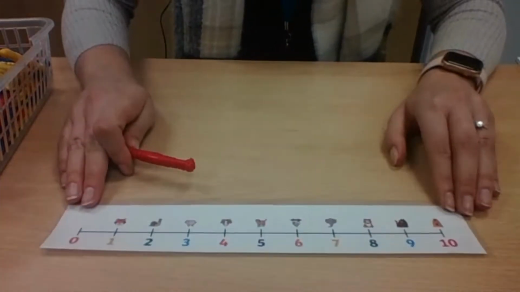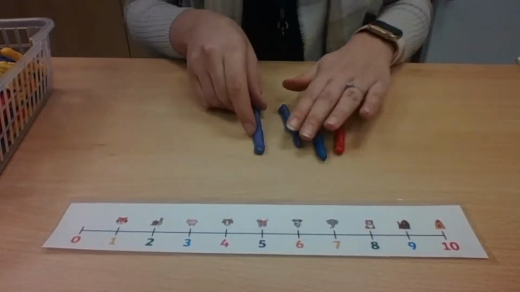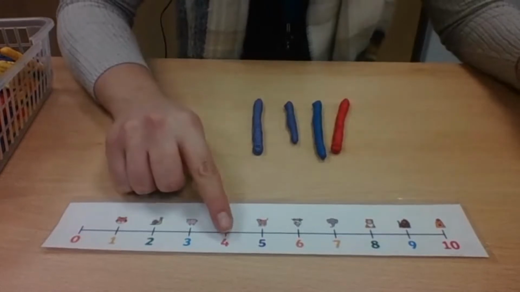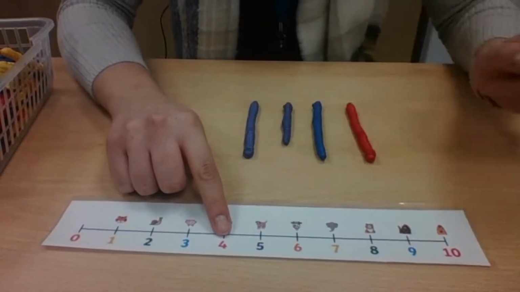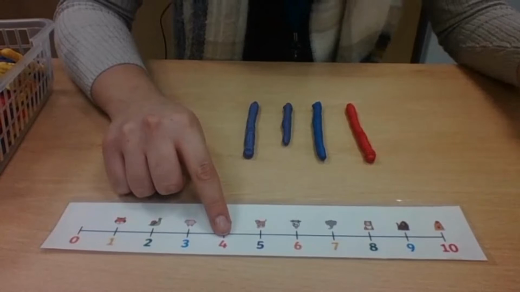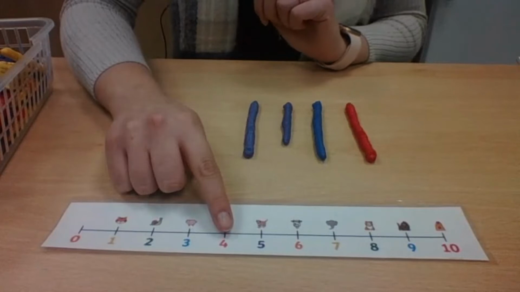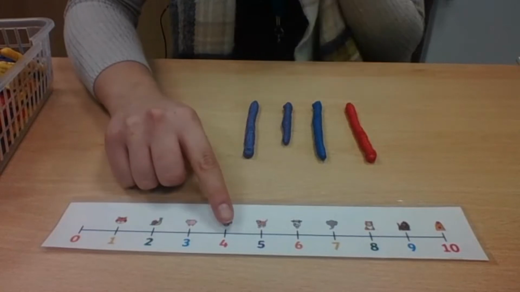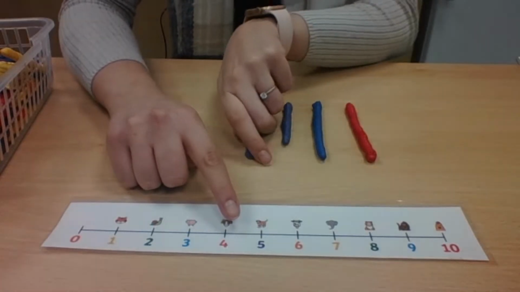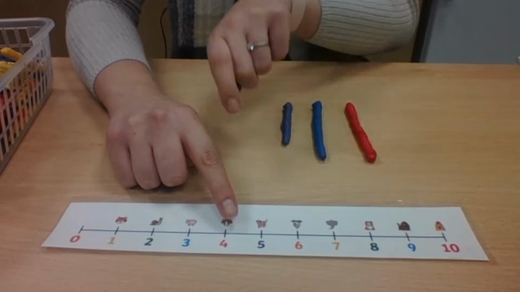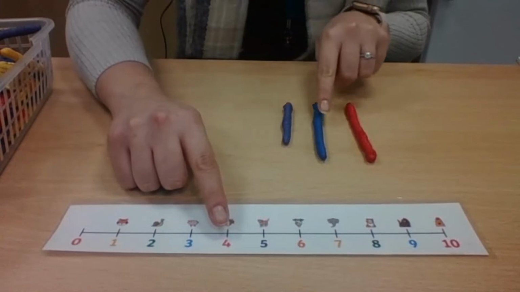Now, if you need a little bit of help with that, you could use objects too. So if I got 4 worms, here is the number 4. Now you could use anything you've got in your house to do this. You could use grapes, Cheerios. I know some of you have used Smarties or pasta, which is excellent too. So we've got 4 objects. Now, if we need to find one less, how many do you think I need to take away? Just 1, because we need to find one less, one fewer. So we're going to take 1 away. So 1 less than 4 equals 1, 2, 3.